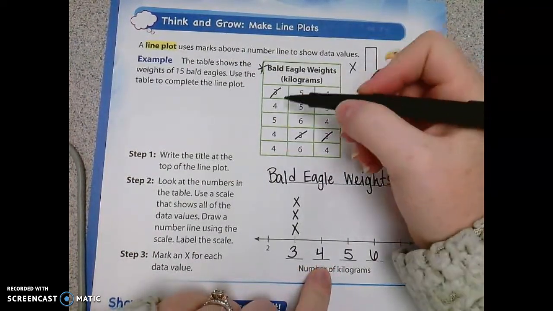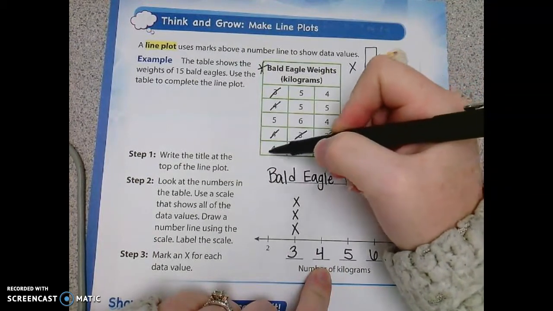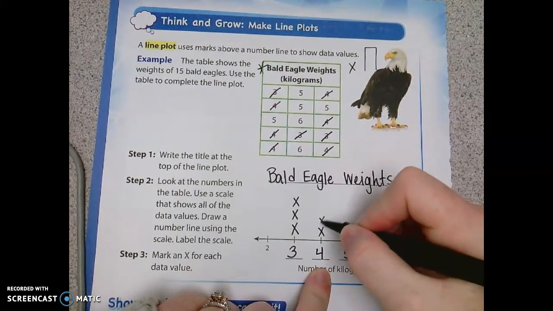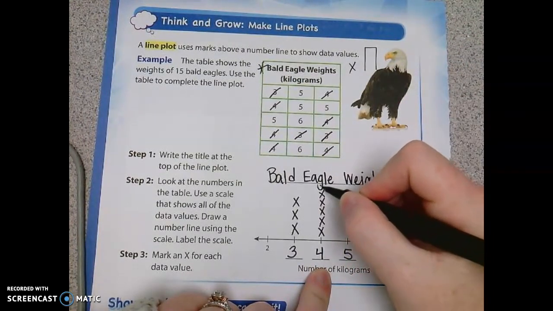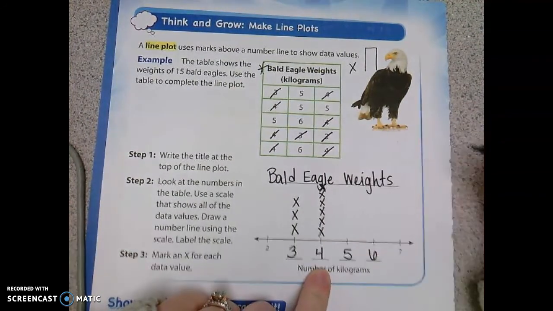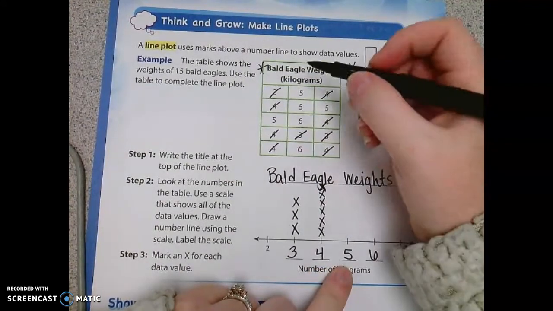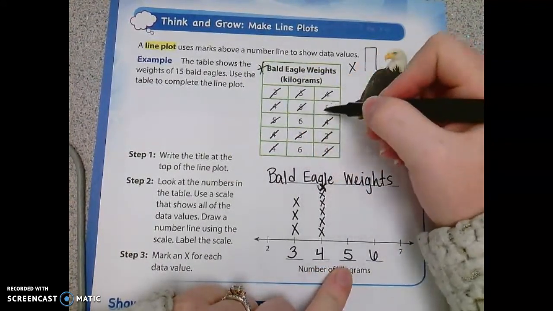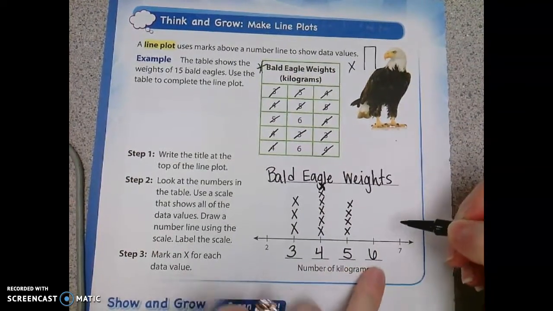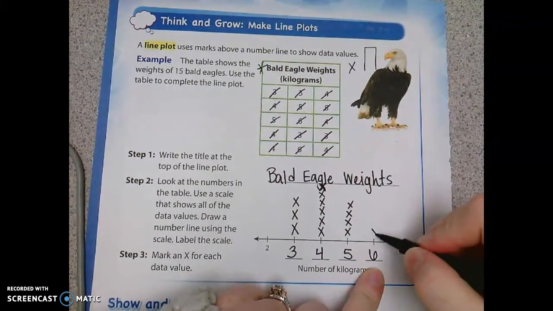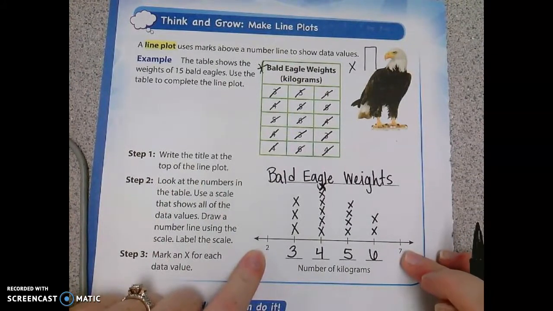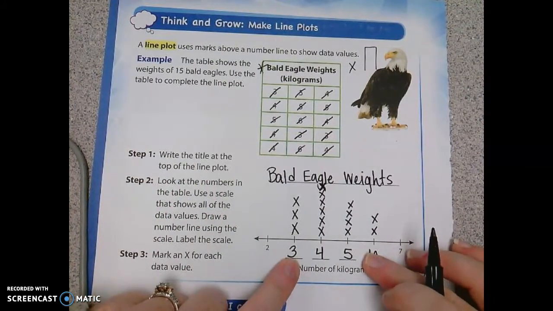Now, 4, how many 4's do I have? 1, 2, 3, 4, 5, 6. So I'm going to put 6 X's. Okay, 6 X's. You can barely see this one because of my hand, but 6 X's on 4. Then 5, we have 1, 2, 3, 4. Then for 6, we have 1, 2. And now we've used all our numbers. So that means we have none on 2 and none on 7. And that is okay. We just put X's for the numbers that we do have.